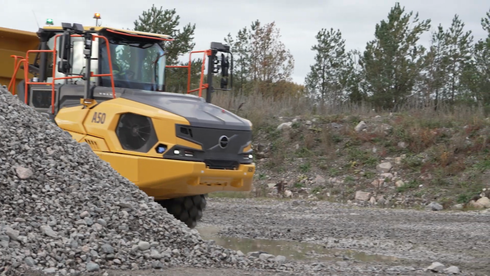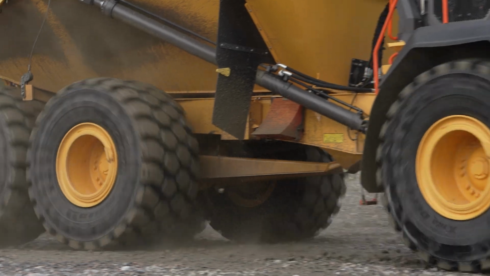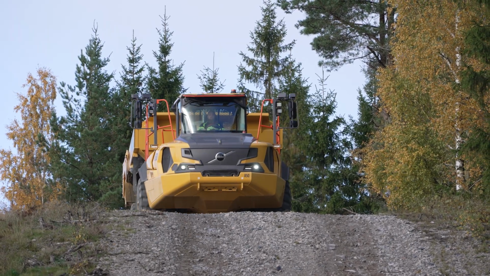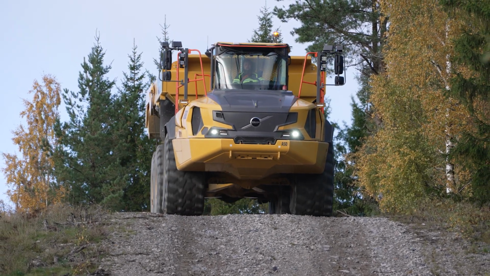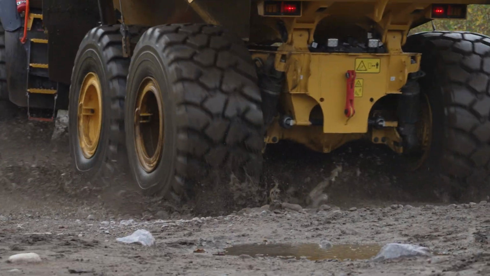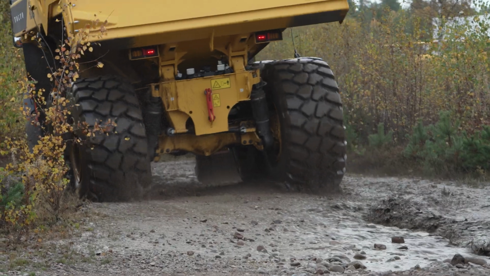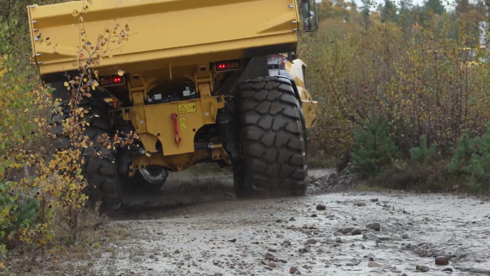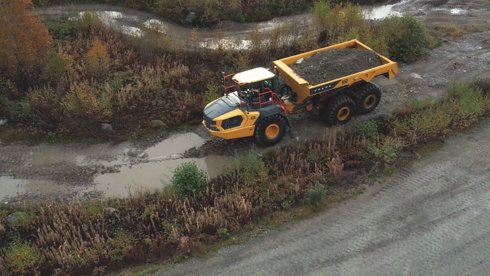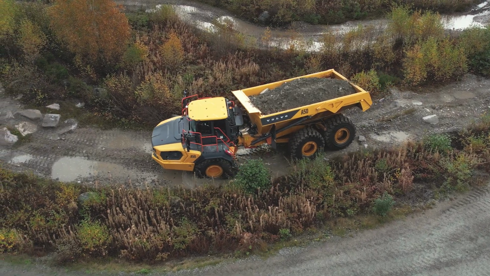The ATC automatically selects 6 or 4-wheel drive, depending on the ground conditions. The ATC also comes with a terrain memory, an automatic function that identifies and saves slippery surfaces using GPS locations. It will then automatically activate 6-wheel drive when you approach the slippery terrain during the next driving cycle.